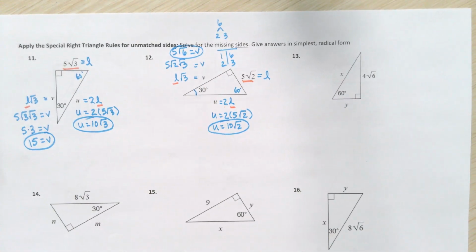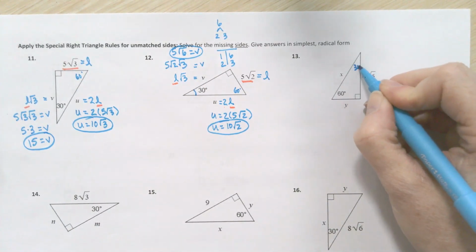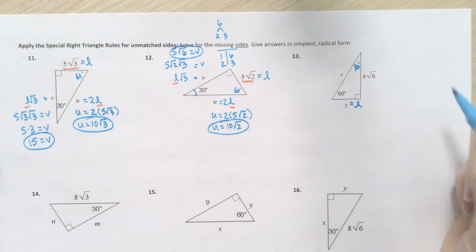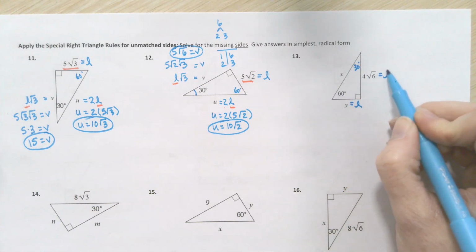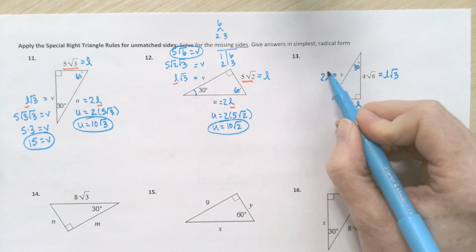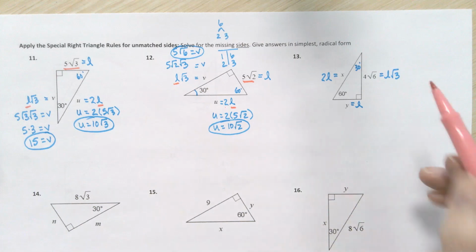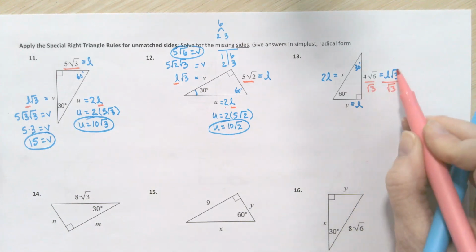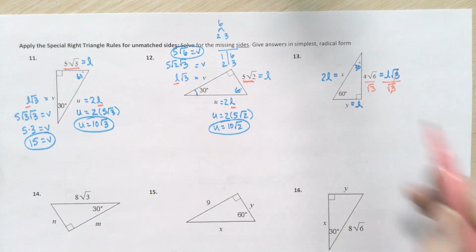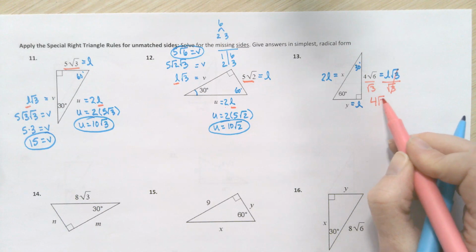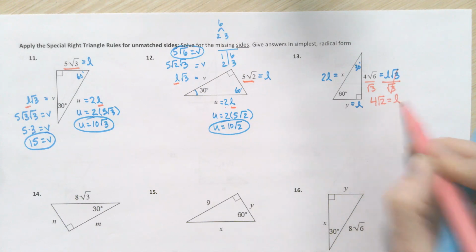Number 13, our 30-degree angle belongs at the top. So across from there will be the L, the shortest side. Across from 60 will be L root 3, and then across from 90 will be 2L. We don't know L yet, but it looks like we can divide by root 3 to find it. And if we do that, 4 root 6 divided by root 3 simplifies to be 4 root 2.